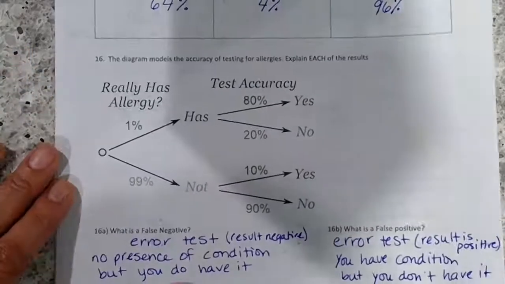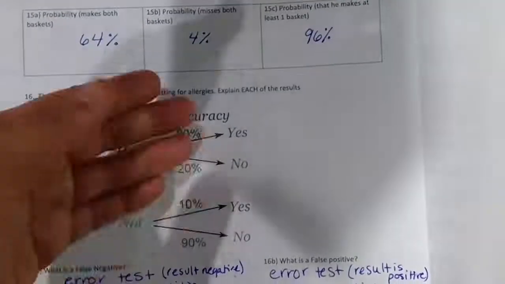Okay, all right. And I'm sure if you watch the news, you're hearing about all kinds of testing and all those implications. And again, how accurate are those things? Okay.